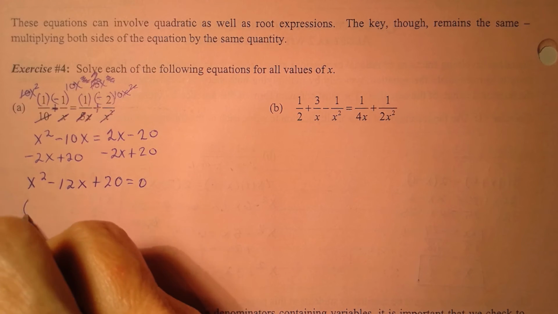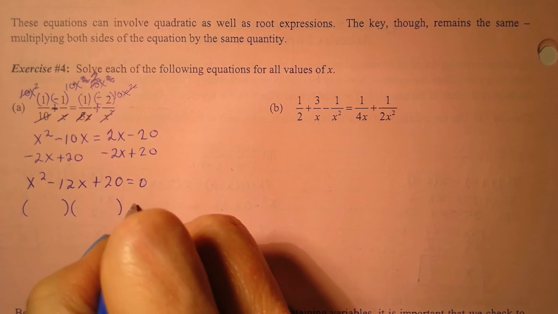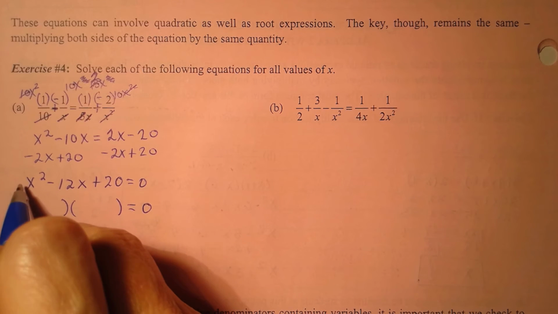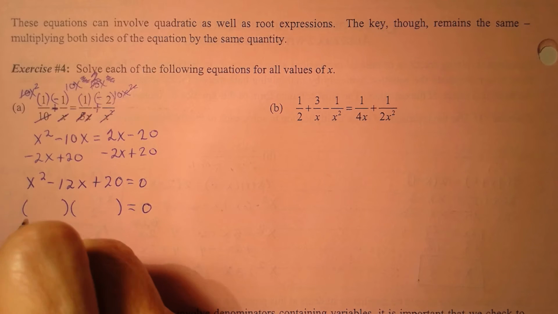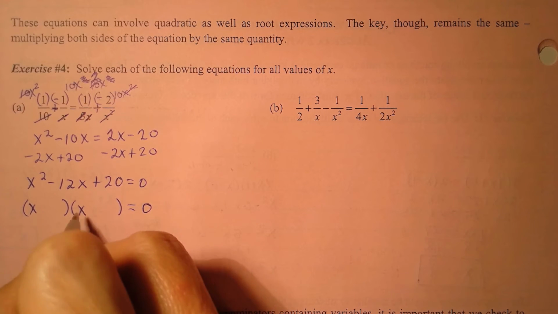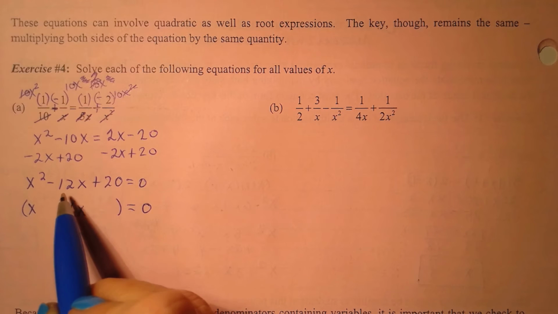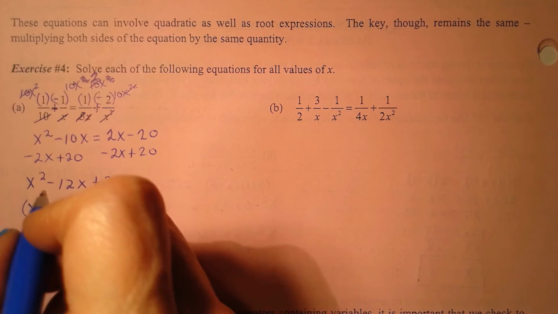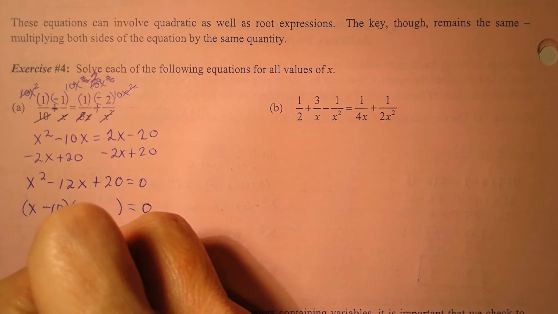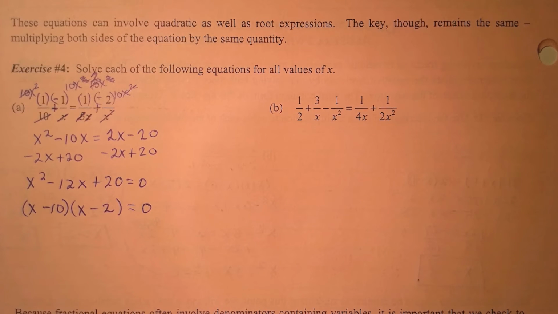We need two binomials. Because the coefficient of our squared term is 1, we need an x and an x. Two numbers that multiply together to be 20 and add together to be 12 would be negative 10 and negative 2. So that gives us x minus 10 times x minus 2 equals 0.